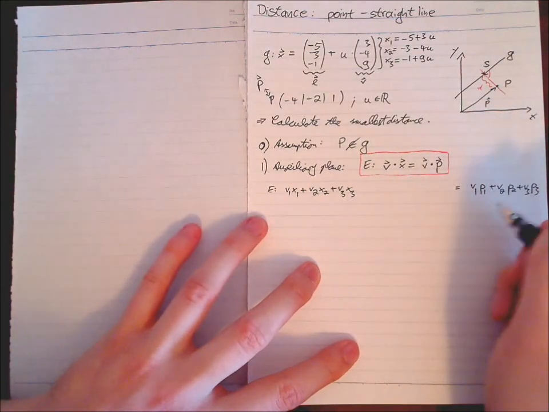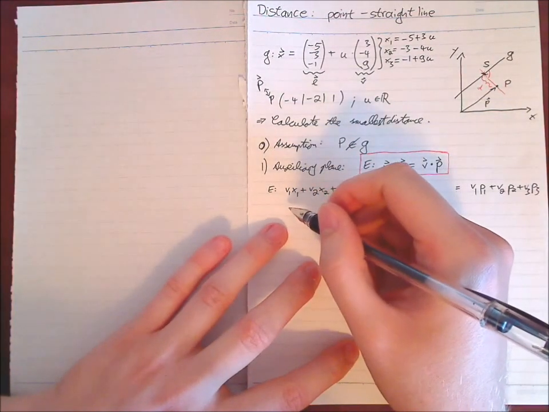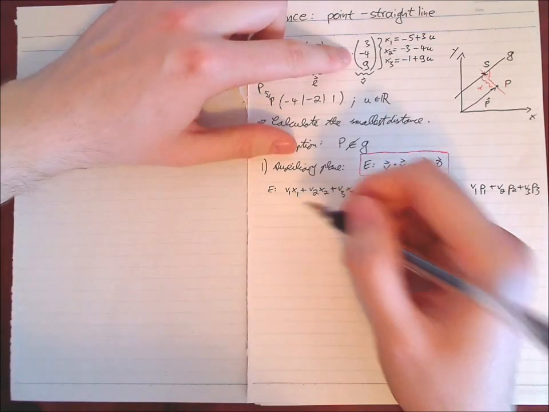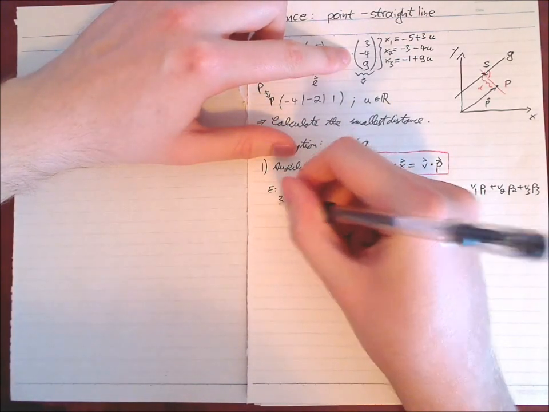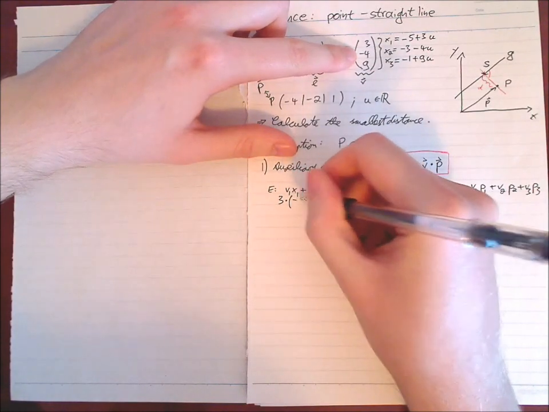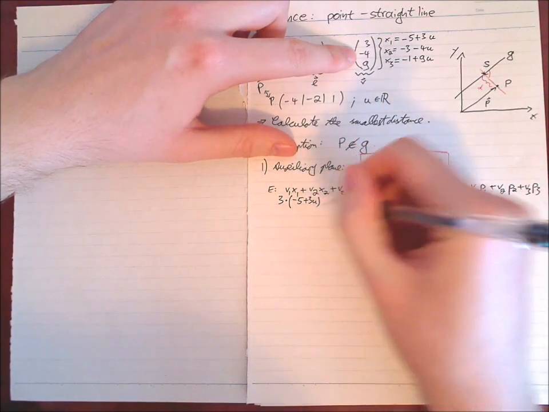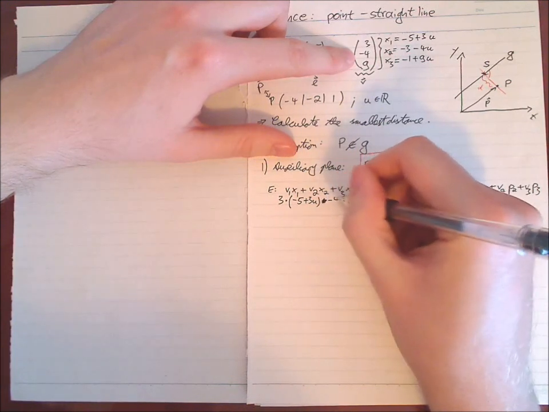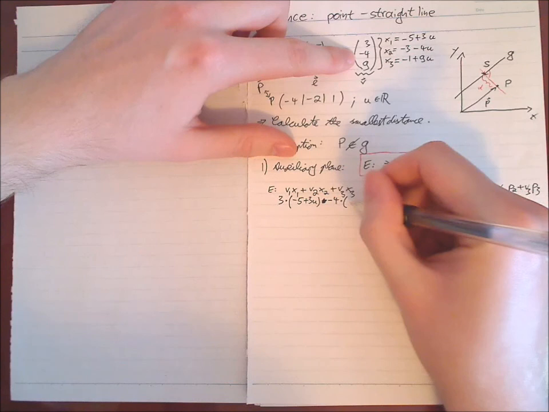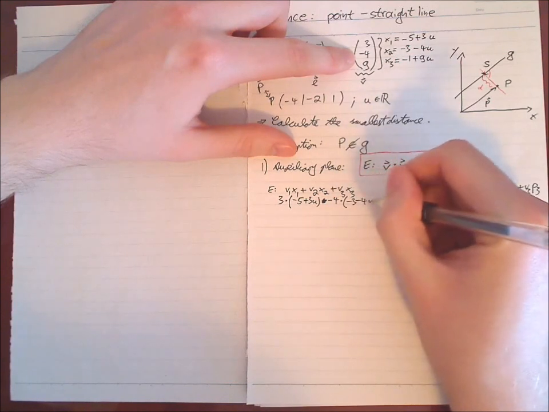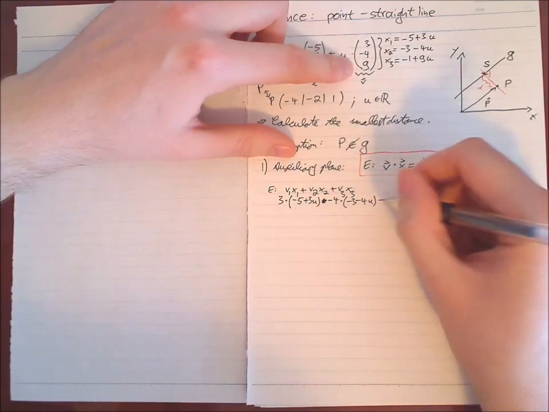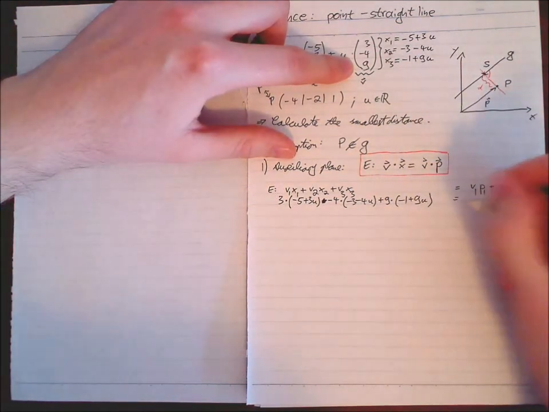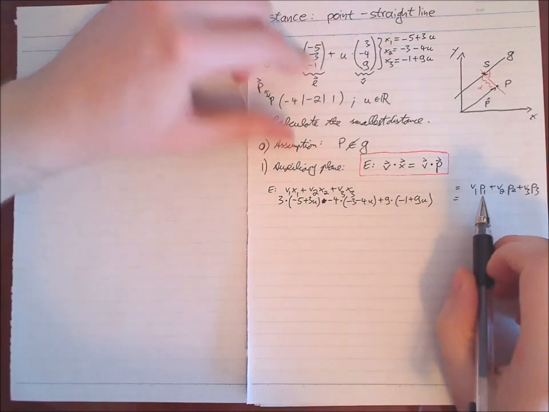Now we just have to insert our values. v1 we already have, since that's our directional vector. So that's 3 times x1, minus 5 plus 3u, plus minus 4 times minus 3 minus 4u, plus 9 times minus 1 plus 9u, equals v1 p1.